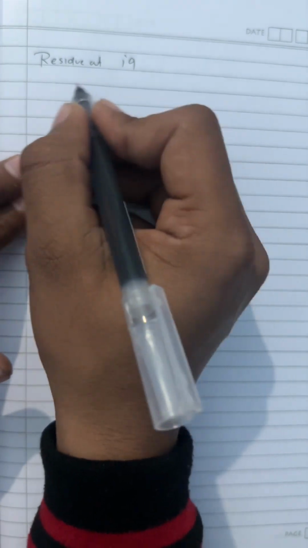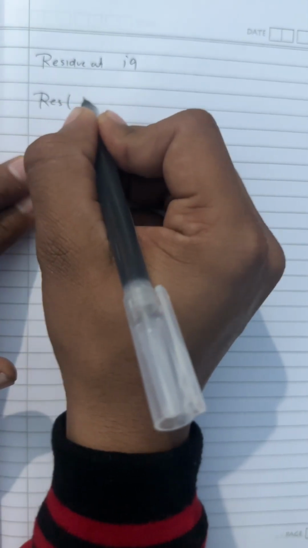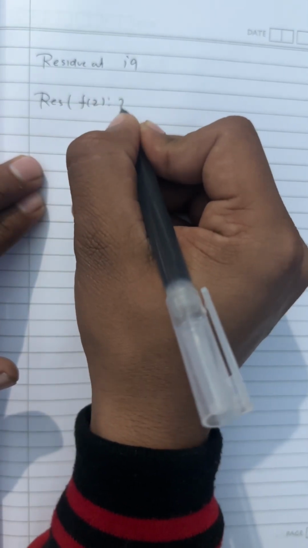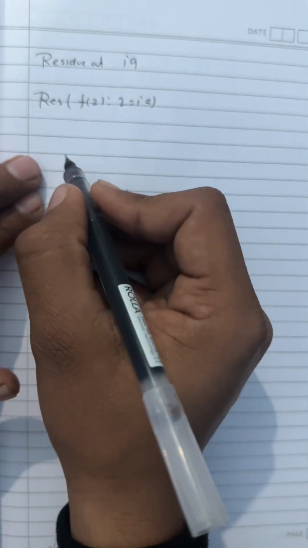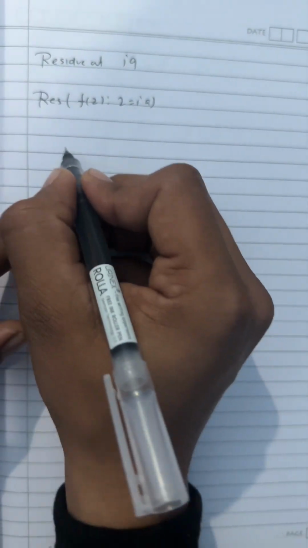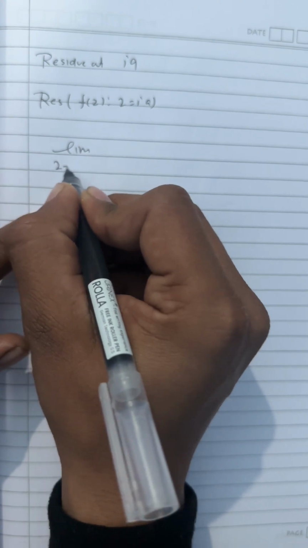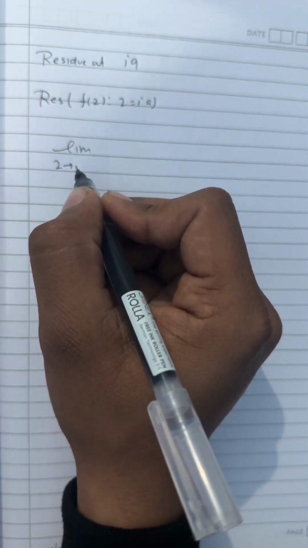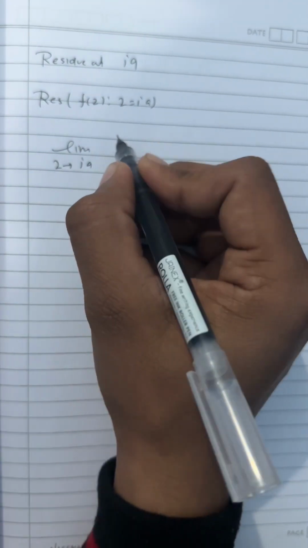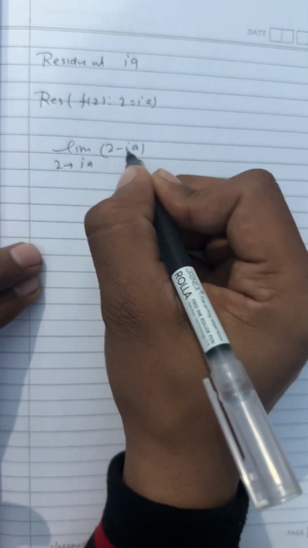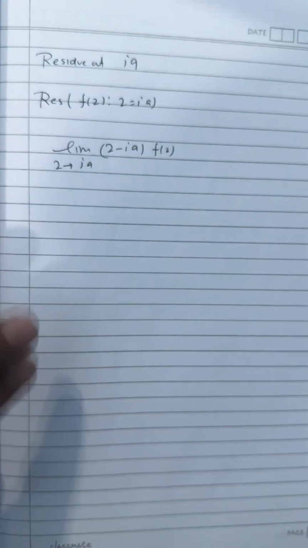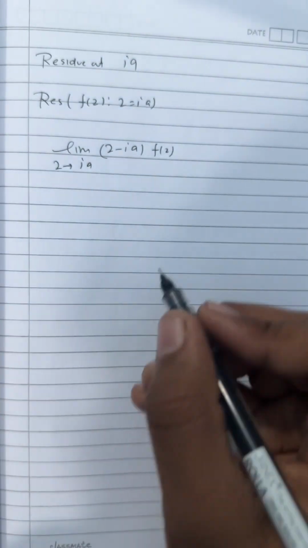I am going to write the residue of f of z at z equal to i a: limit z tending to i a of (z minus i a) f of z. This is the formula to calculate residue.